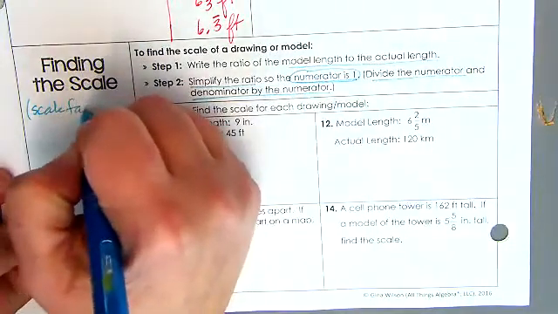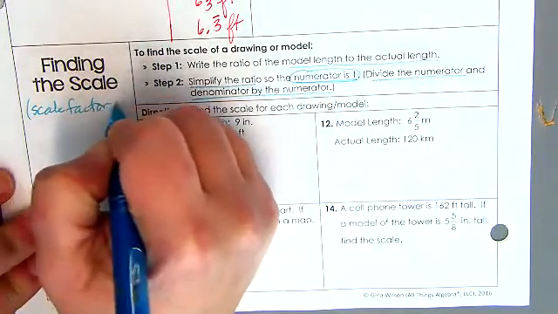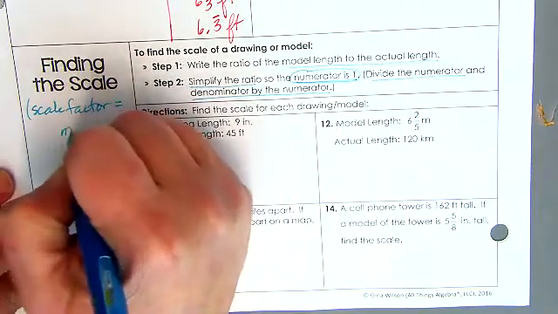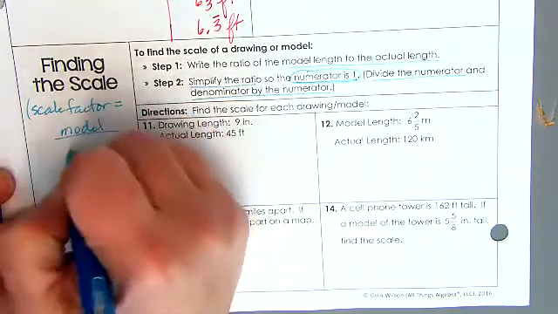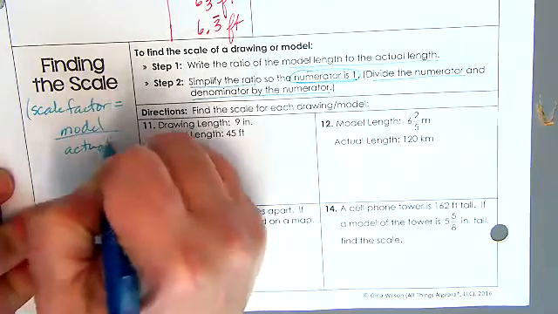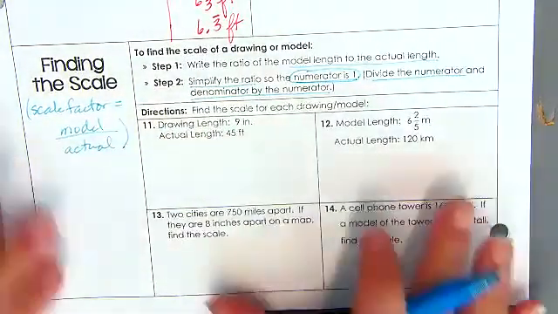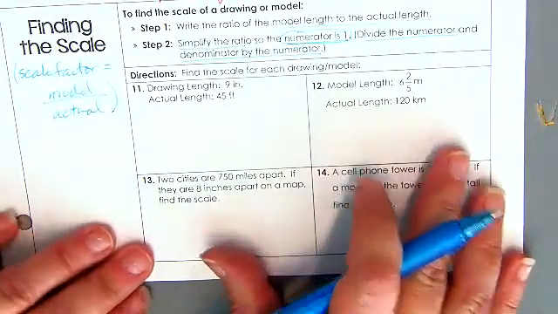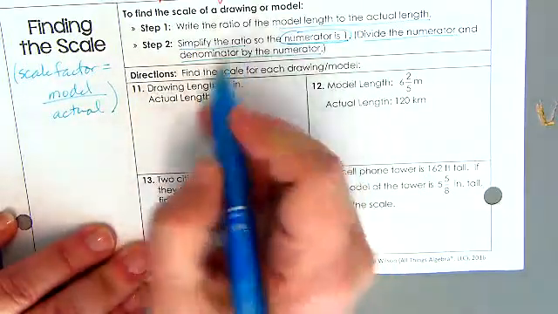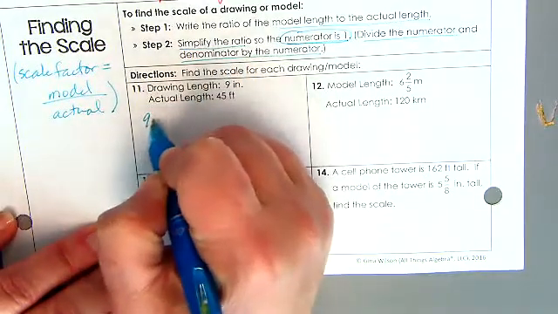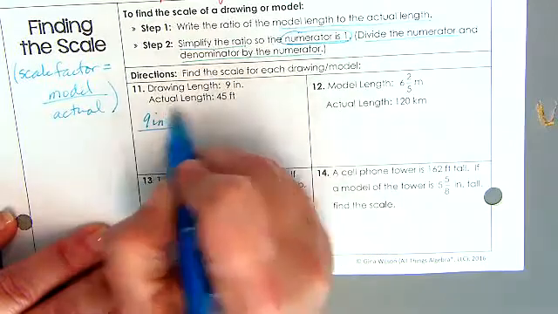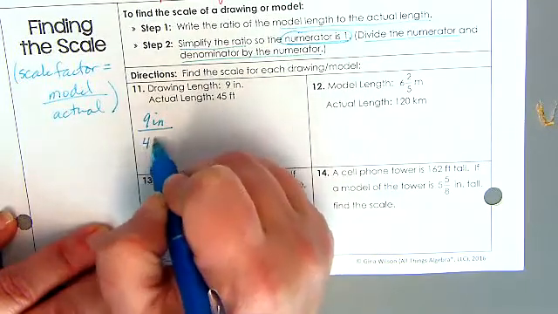So to do your scale factor, it is always the model over the actual. All right, so if I'm looking at number 11, the drawing length, that's my model. So I'm going to have 9 inches over the actual length, which is 45 inches.